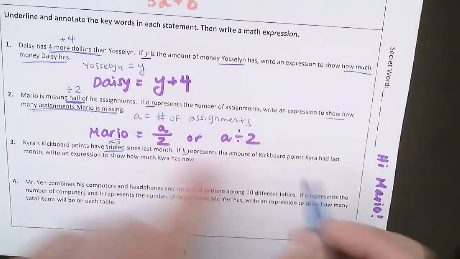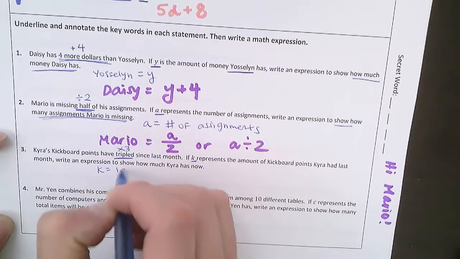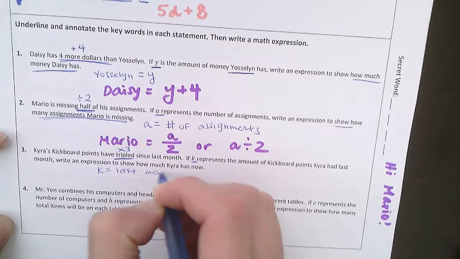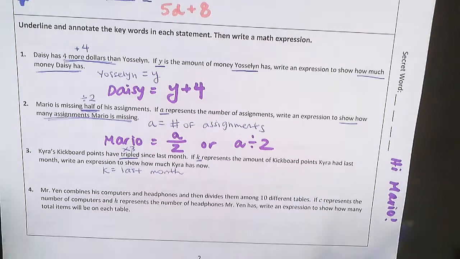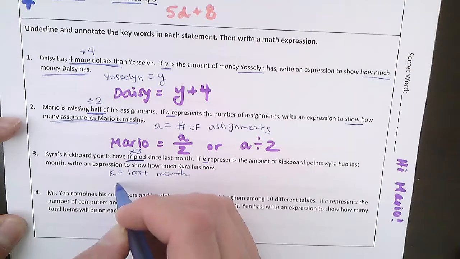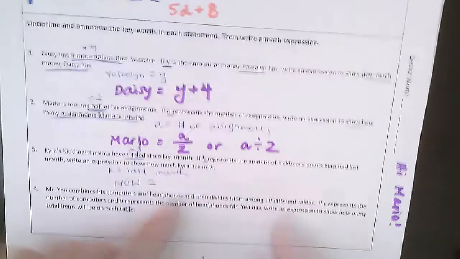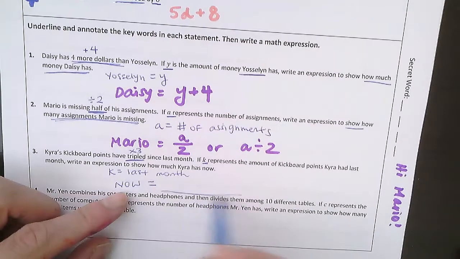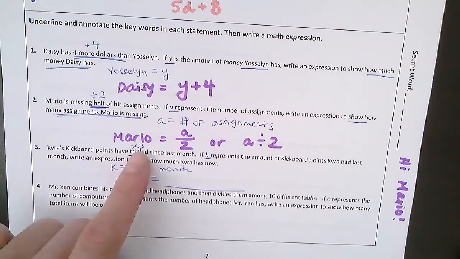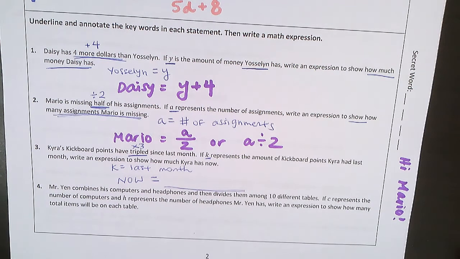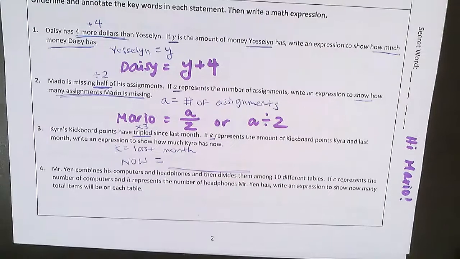K represents how much she had last month. So I'll make a note here, K equals last month. And it's asking us to show how much she has now. So we're trying to figure out if last month is K, now is how much. And this is what you're going to figure out. Based off of if K is last month and her points tripled, how can we write how much she has this month or now?